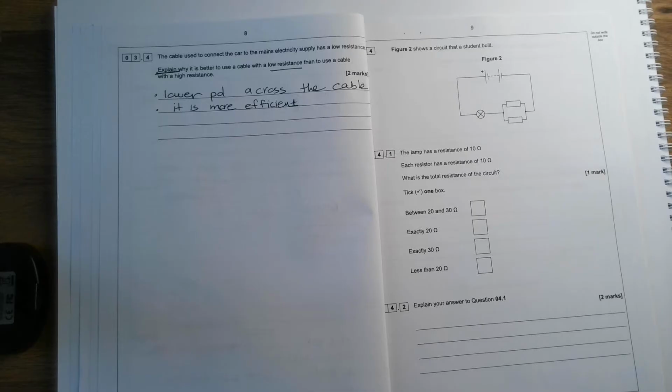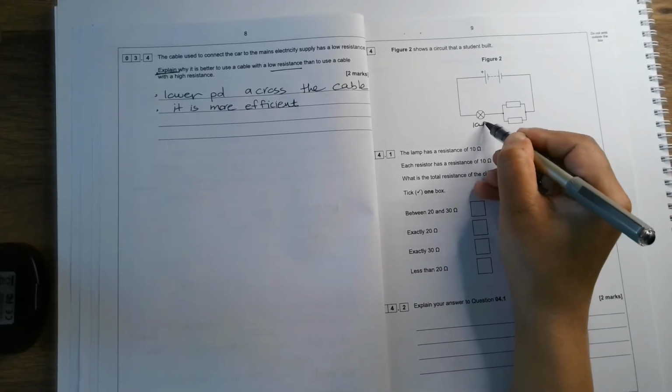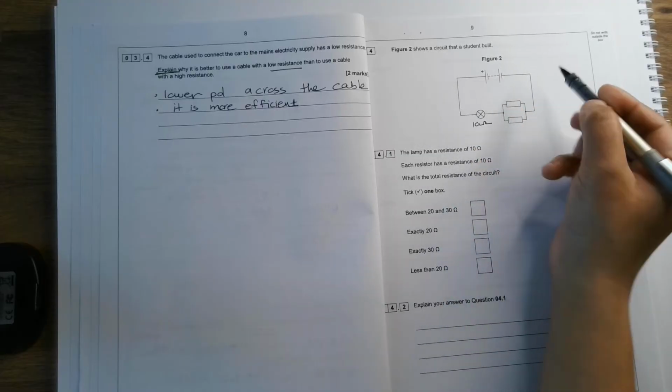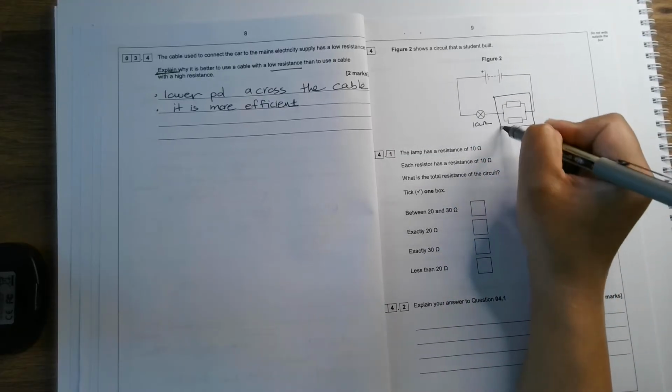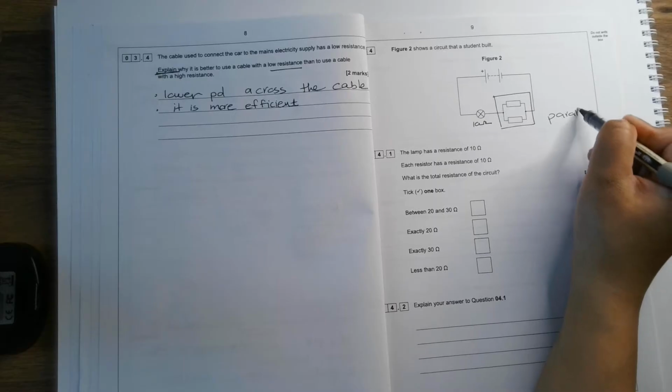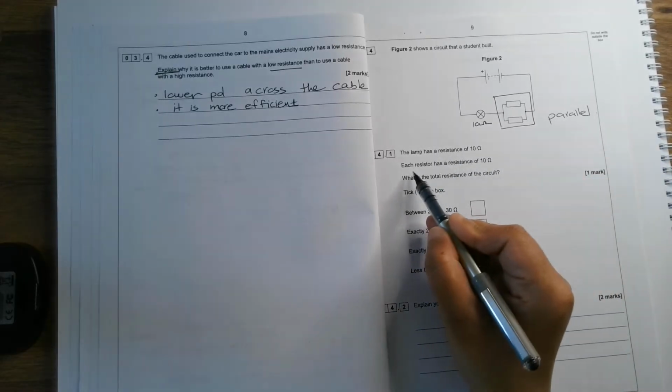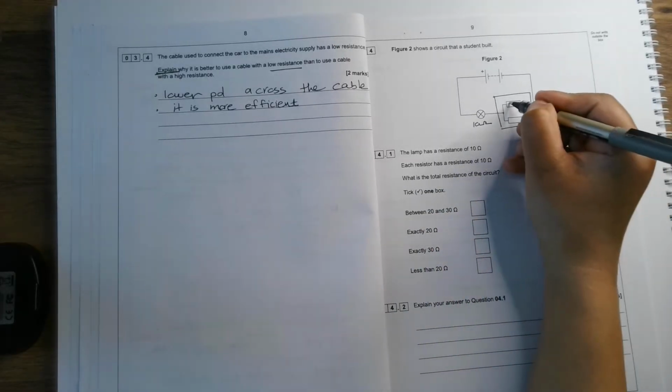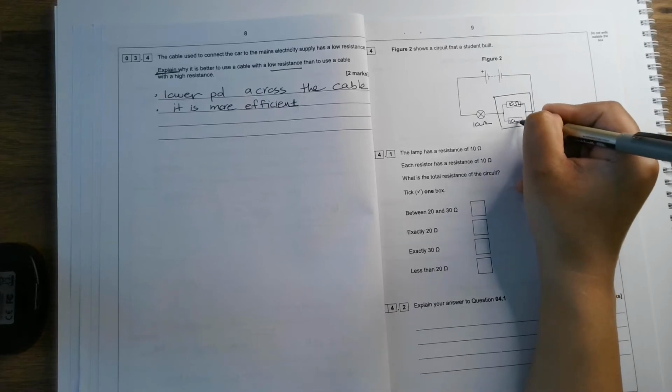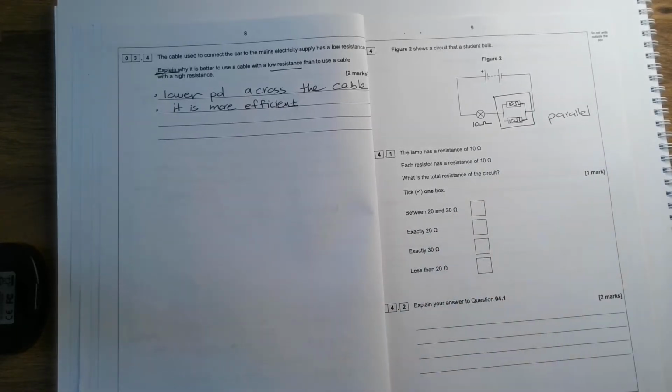A student built the following circuit. The lamp has a resistance of 10 ohms. Okay, so the circuit is series, but the resistors are in parallel. Each resistor has a resistance of 10 ohms. What is the total resistance of the circuit?